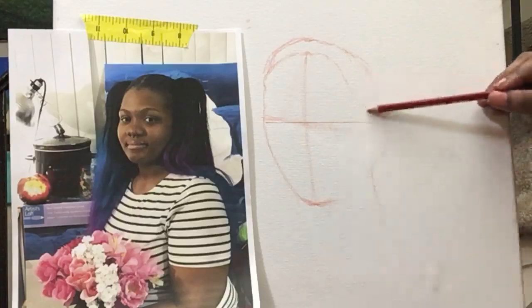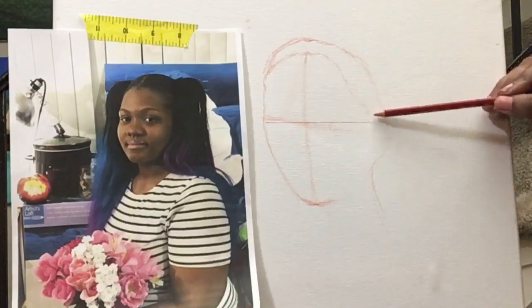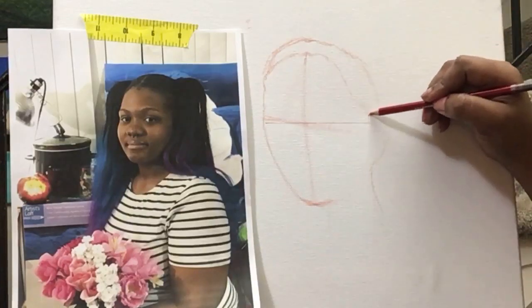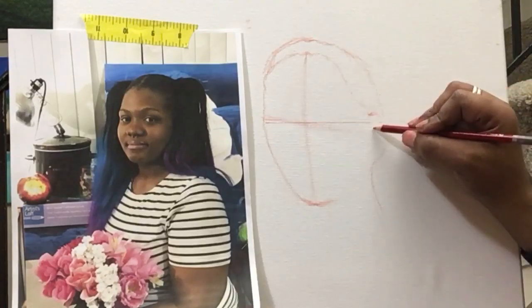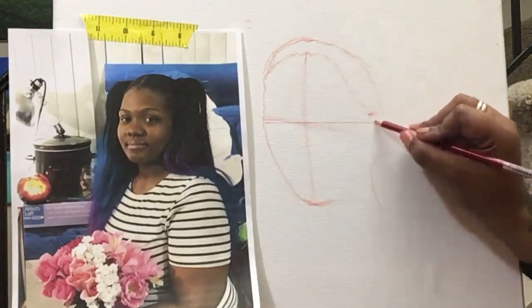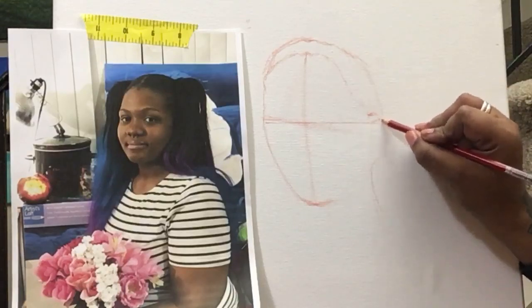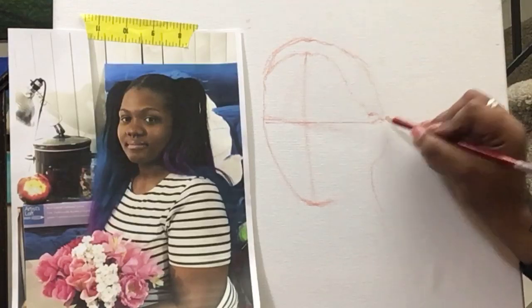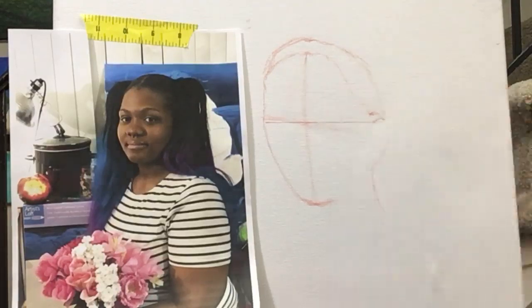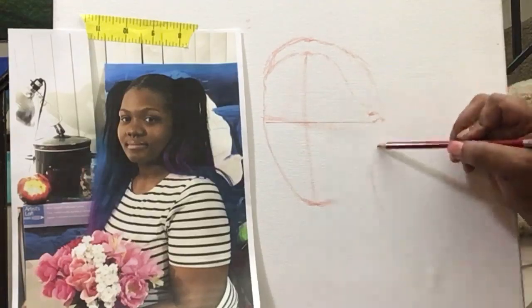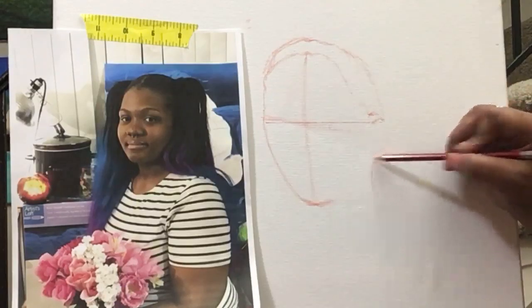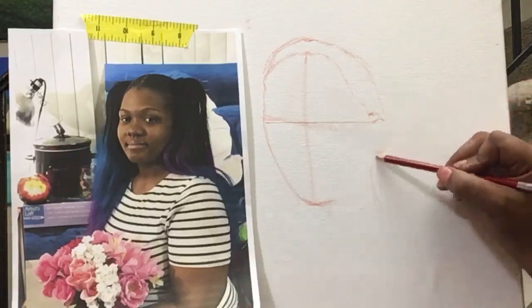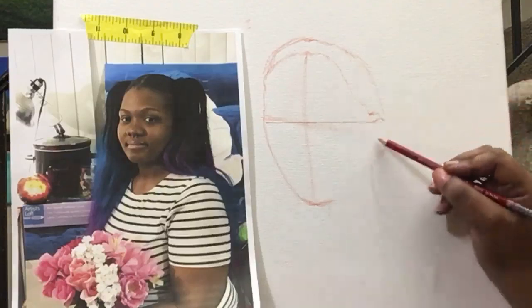The top of the ear is going to be a little bit below where your eye ends, and the bottom of your ear is usually going to be about your jawline, which you can actually see. So you can end up drawing that in.